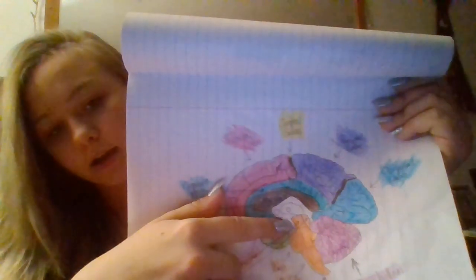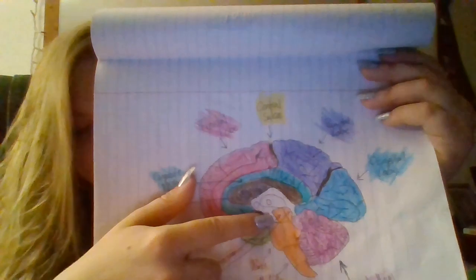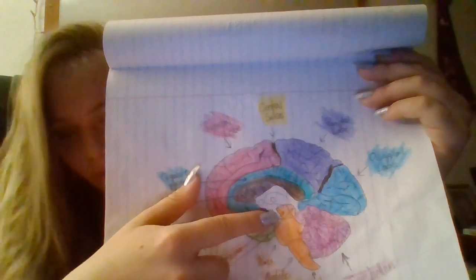The tectum is the portion of the midbrain that sits between the hindbrain and the forebrain. It is responsible for auditory and visual reflexes. And then right here next to it is the tegmentum, and this is in the brainstem. The midbrain and pons are involved in functions like movement, sensory processing, and sleep-wake regulation.